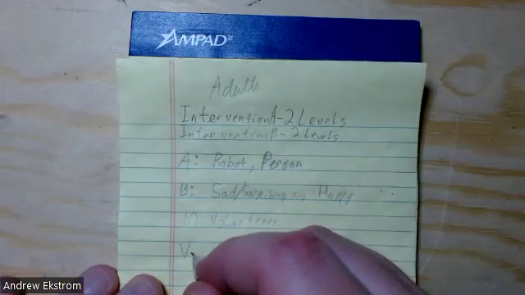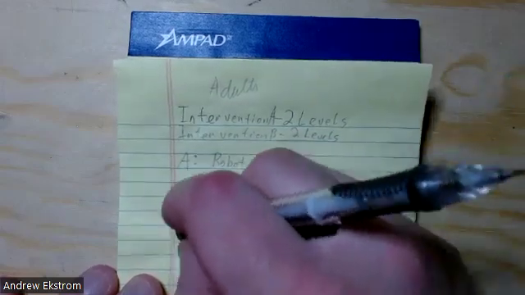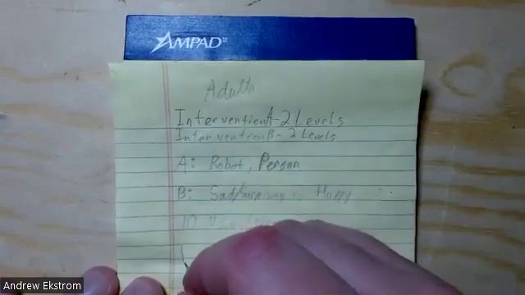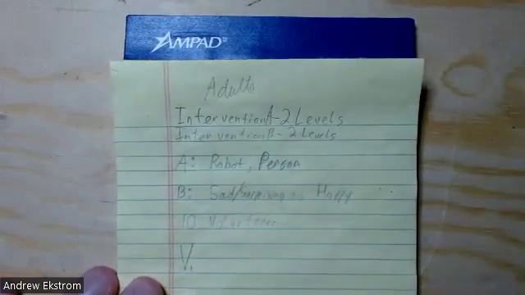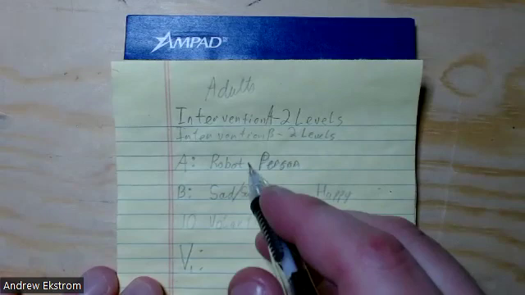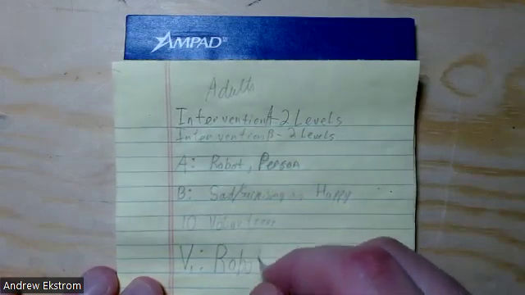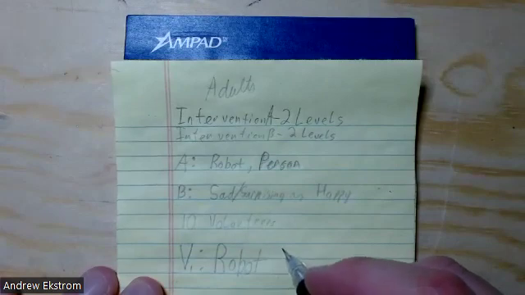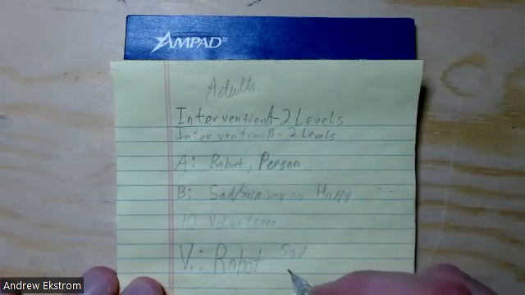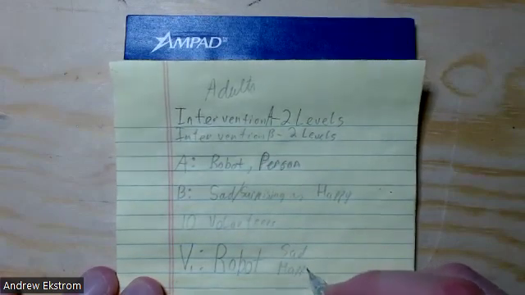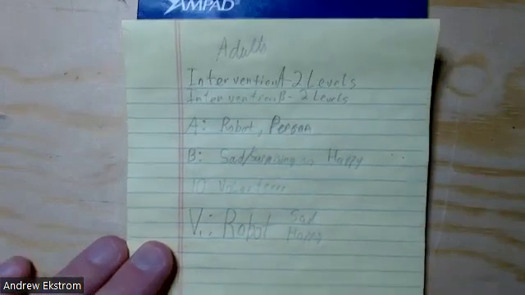And what's going to happen is, say, volunteer number one is going to be assigned to, say, the robot. Then they're going to hear both the sad and the happy stories.